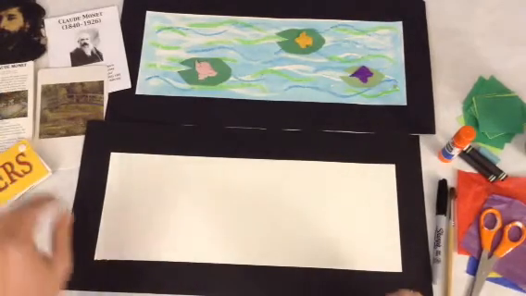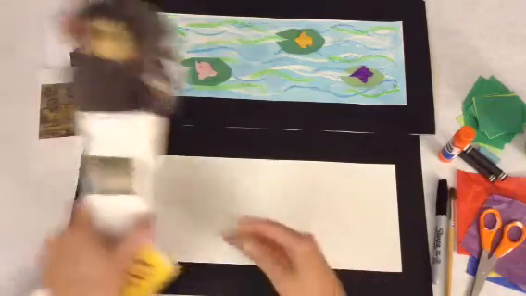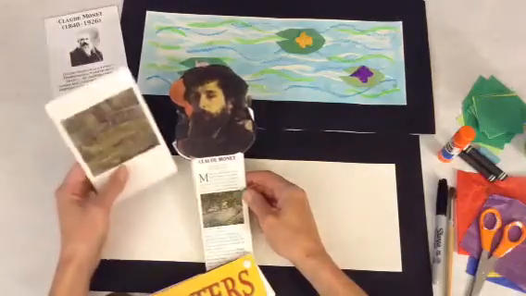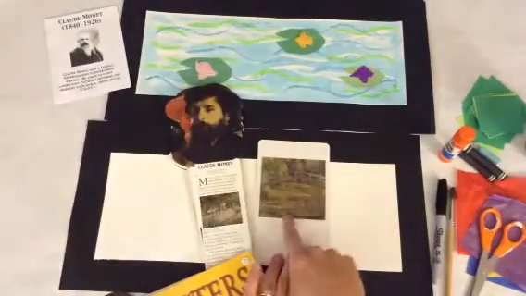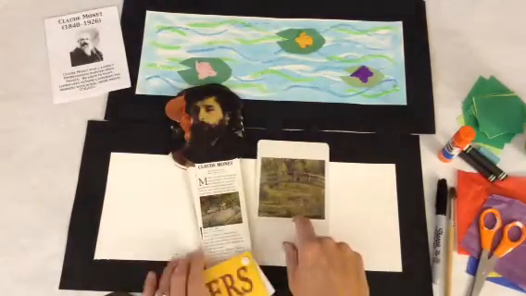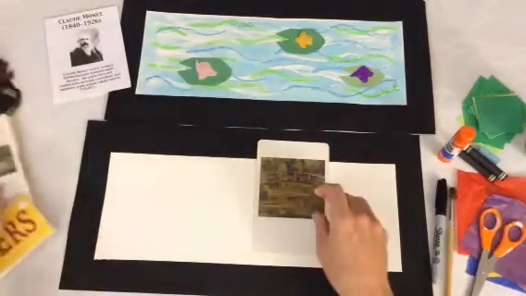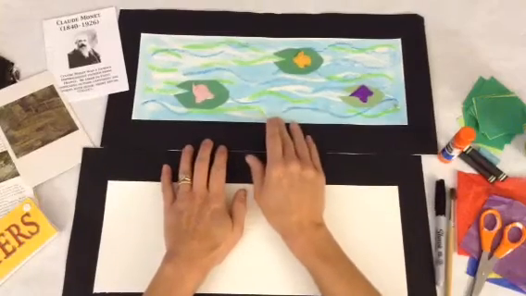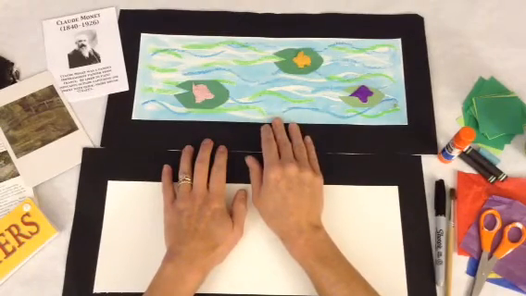Hi boys and girls. We just got done learning about the artist Claude Monet and his beautiful landscapes of water lilies in a pond. And now we're going to get ready to create our own landscape of a water lily pond using a crayon resist.